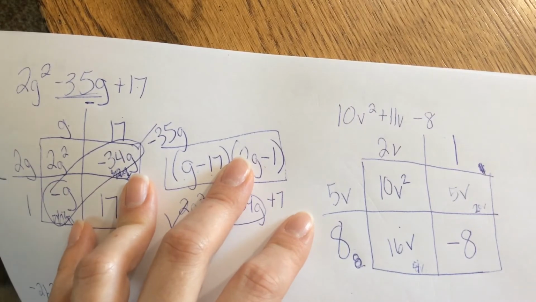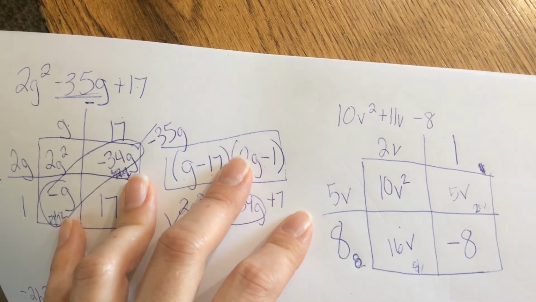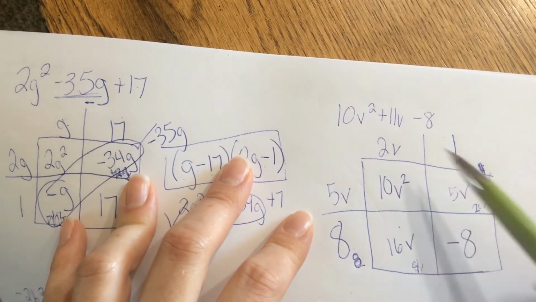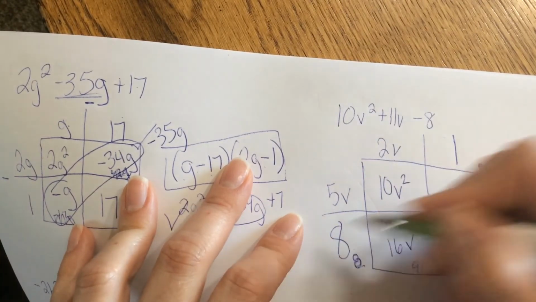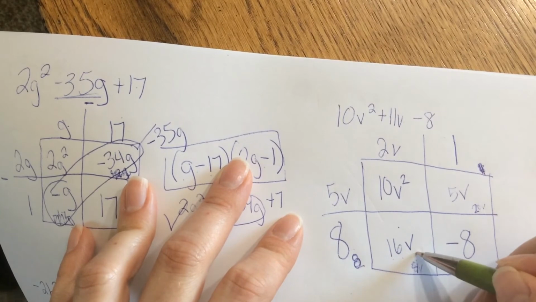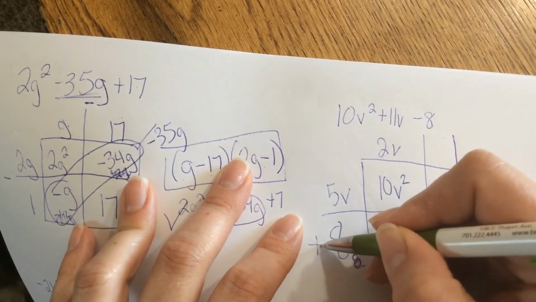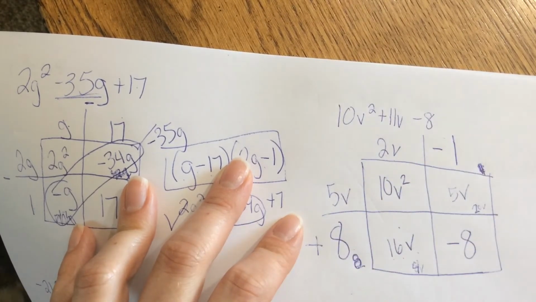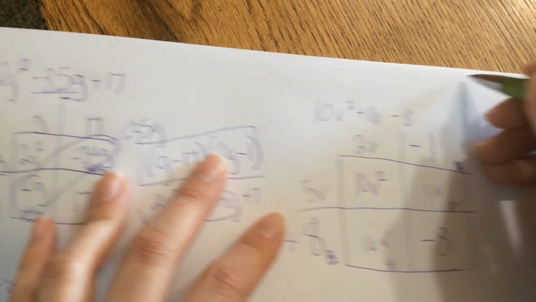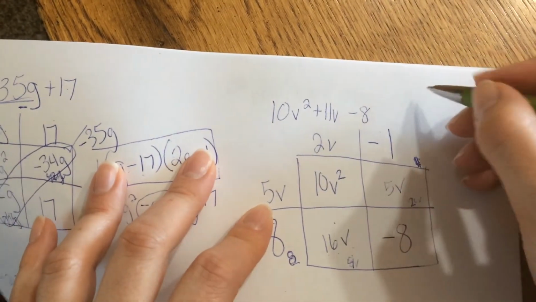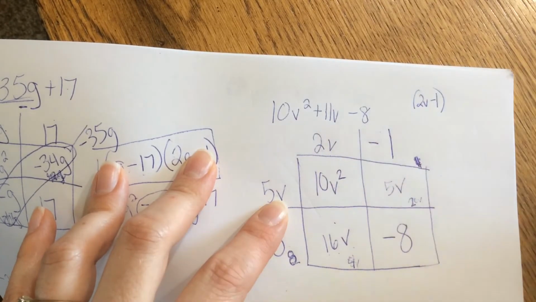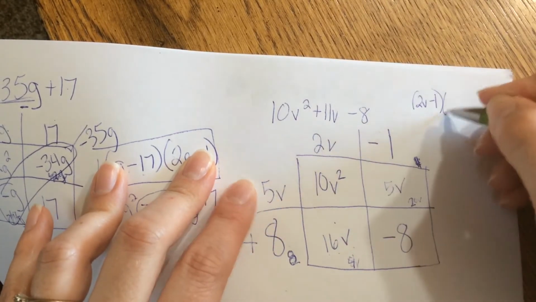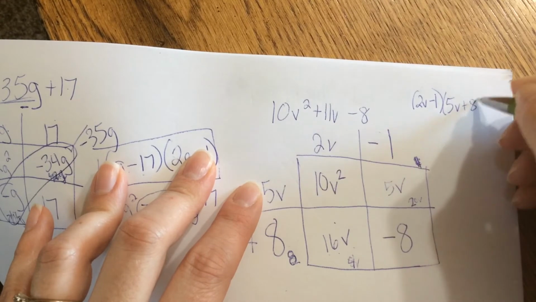Okay, now the trick is which one needs to be positive and which one needs to be negative. Since my 11 is positive, my bigger number has to be positive. So this one that gave me that 16v has to be positive, while the other one is negative. So the factors then should be 2v minus 1, okay, and 5v plus 8.